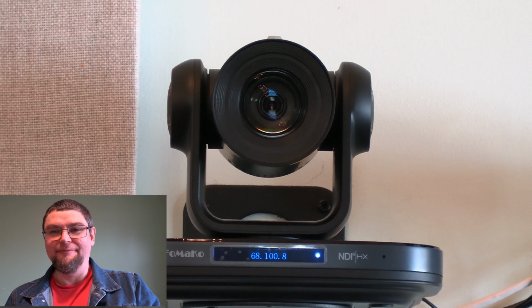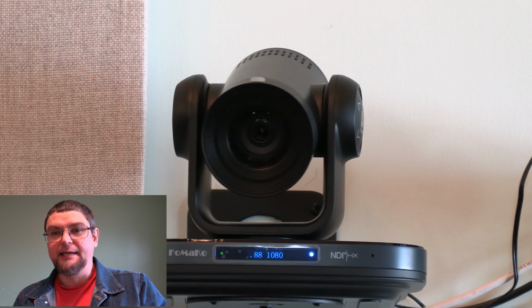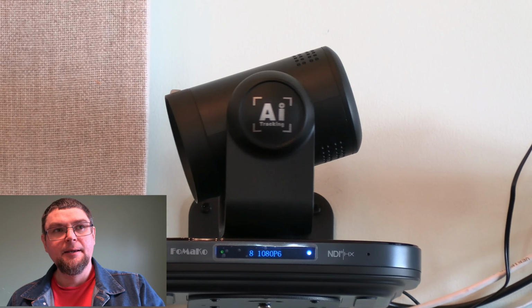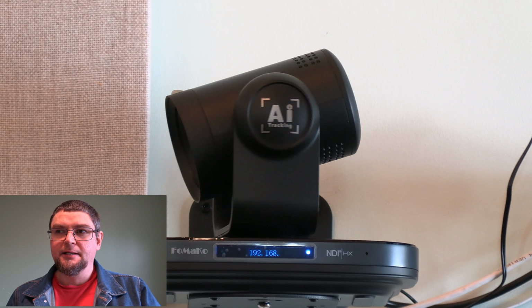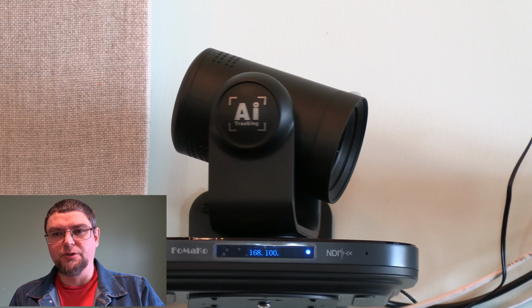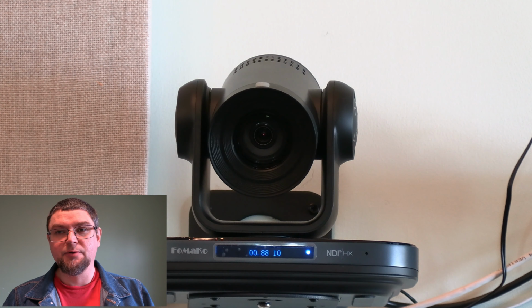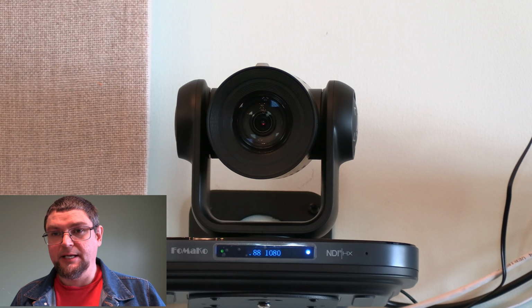Today we're going to have a look at the FoMaKo NDI Pan Tilt Zoom 1080 60 frames per second camera, the KN20. What this camera will do is it will pan, tilt, zoom, and it's also an optical zoom, which is a great feature for using in a church service where you may want to have it across the sanctuary to pick up your presenter. This is a great camera if you're using it for a live stream and you want to have more of the auto tracking features.